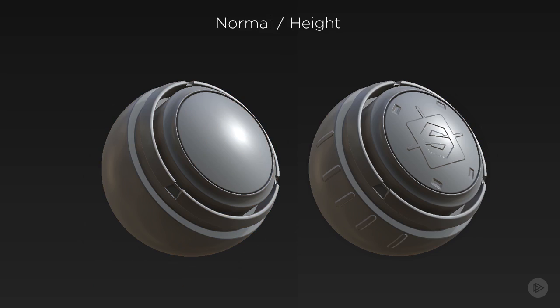Lastly, we have the normal and height channels. Now we already baked our normal map out, but we can also paint in additional normal map details. What these will do is add the illusion of extruded or inset details onto the mesh. The way these channels work within Painter are essentially the same. We can paint in the normal map or the height map. Either way, once the textures get exported, they'll be computed straight into the normal map.